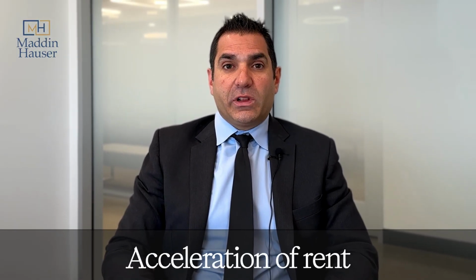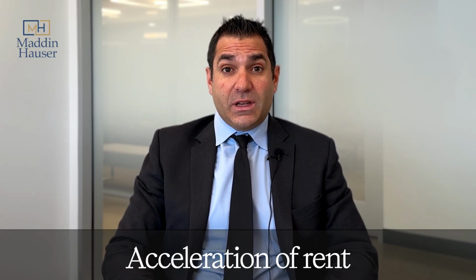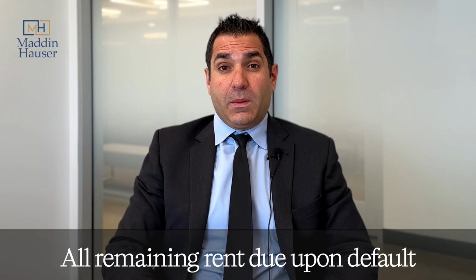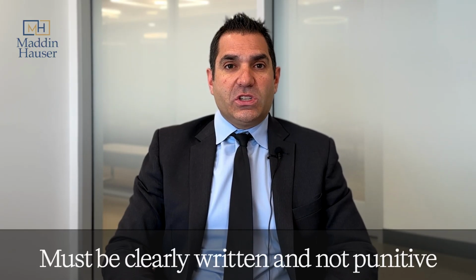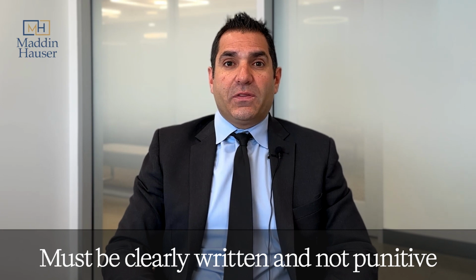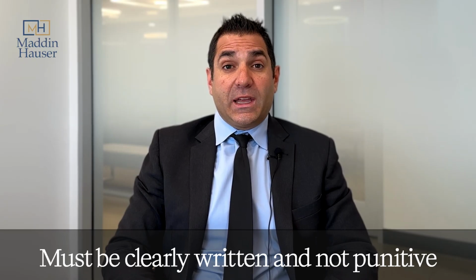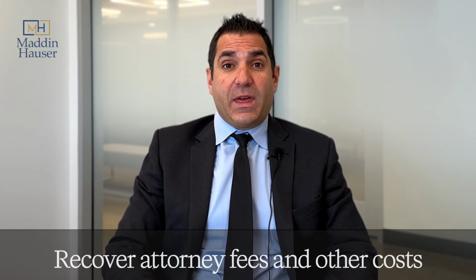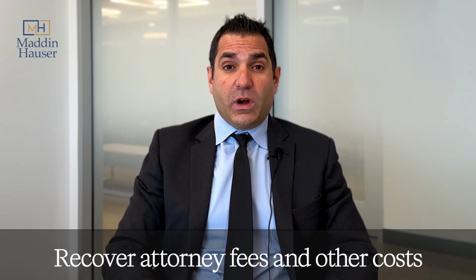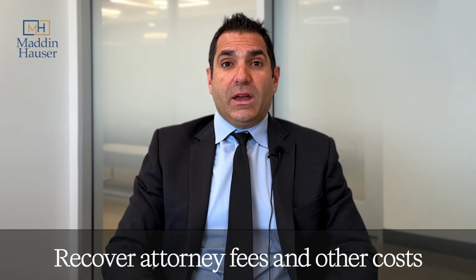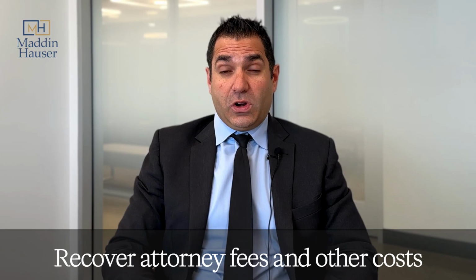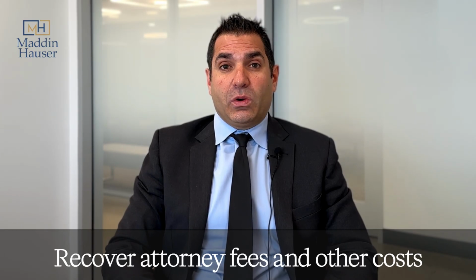Acceleration of rent under the lease may also be an option. Some leases include an acceleration clause, allowing the landlord to declare all remaining rent due immediately upon default. Courts in Michigan generally enforce these clauses if they're clearly written and not construed as punitive, but you'll still need to show the landlord acted reasonably and in good faith. On top of that, if your lease provides for it, you can recover attorney fees and other costs you've incurred trying to enforce your rights.